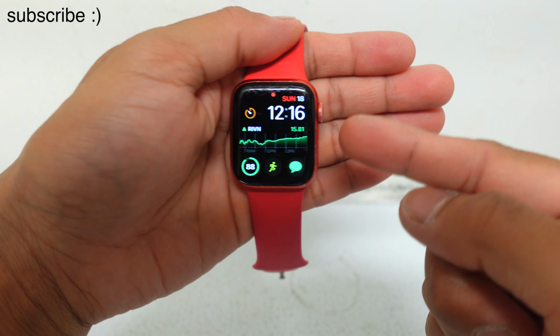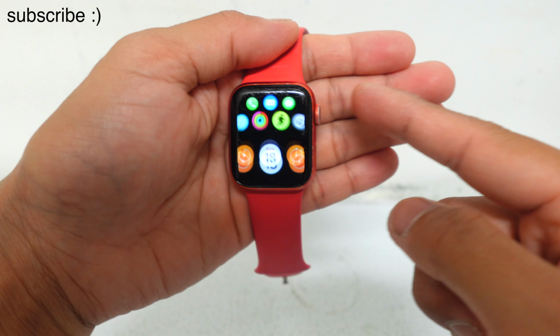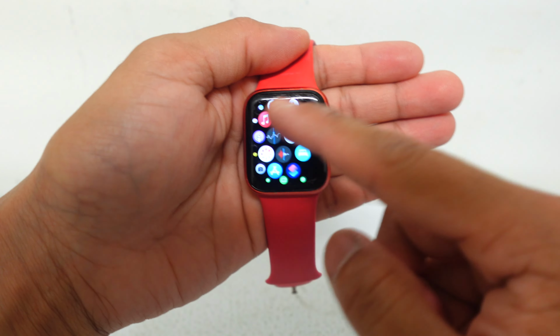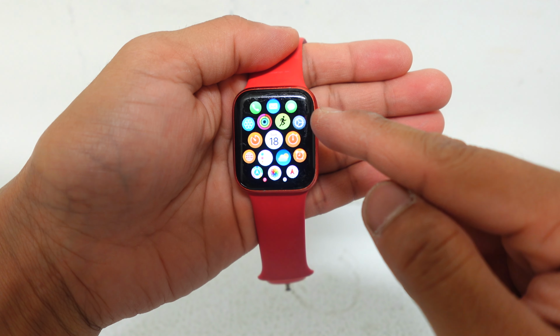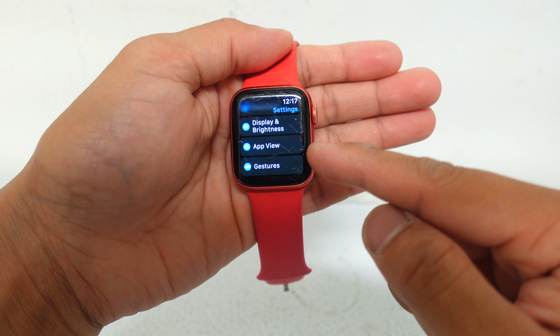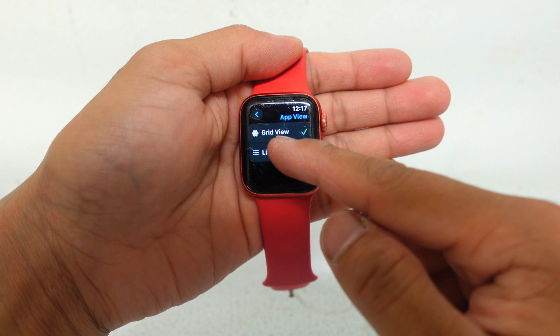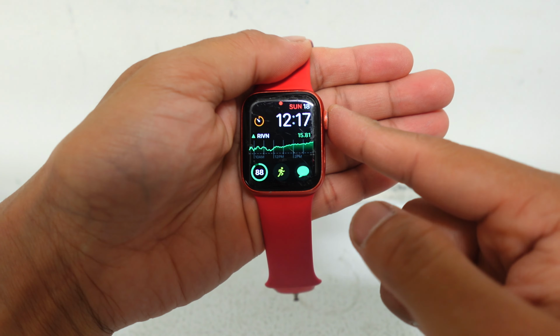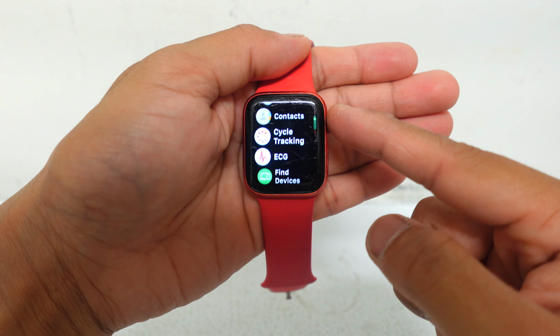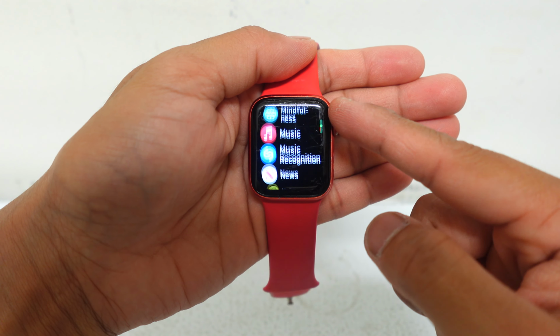When you're on your home page, you press this dial button right here and it brings you to your apps. You then move around and look for your settings app right there, and click on settings. You want to scroll down to where it says app view. In app view, you want to click list view, and then back out, press the dial button again, and you see now your apps are in list view in alphabetical order.